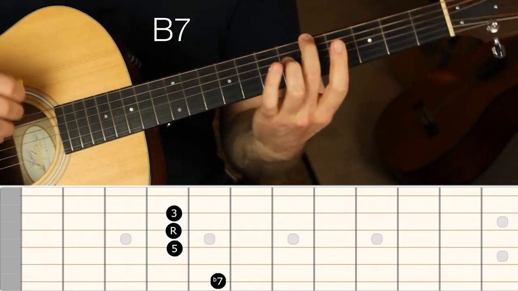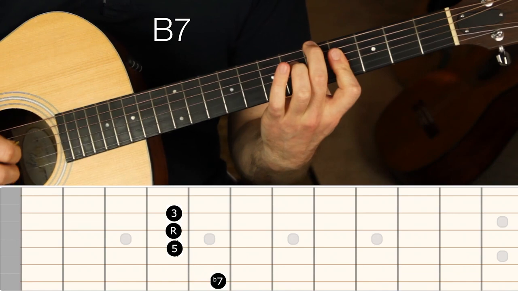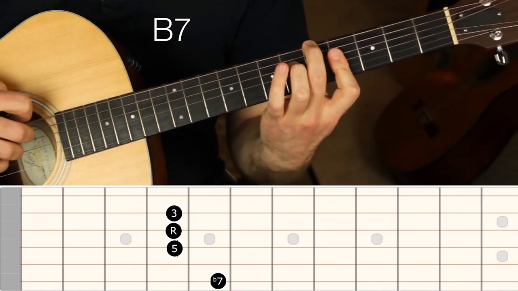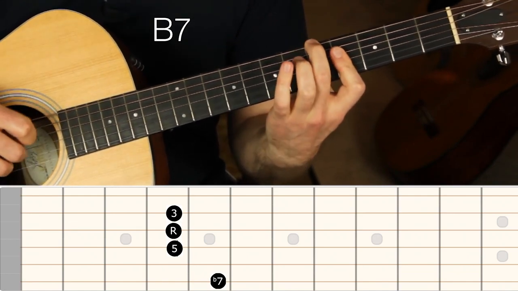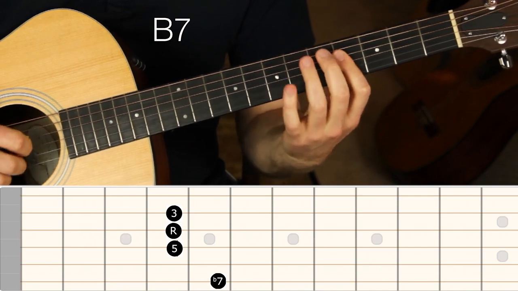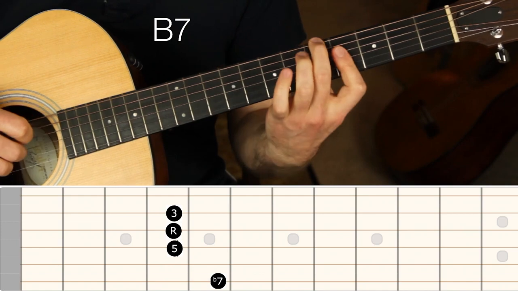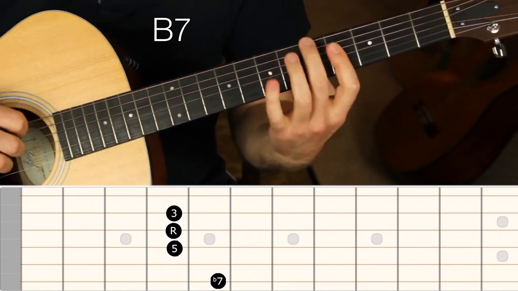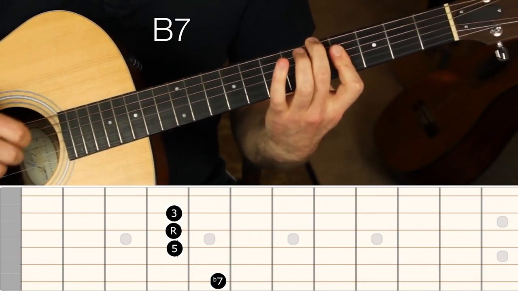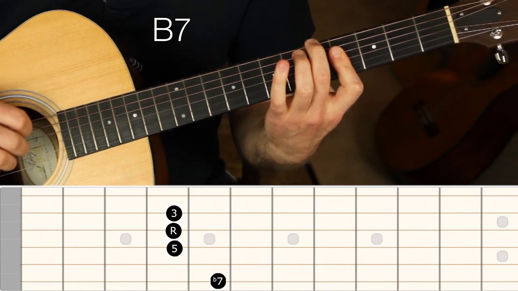This is the flat 7 on the bottom, 3rd inversion dominant 7th chord. This is the first chord to Agua de Marco. Very famous Brazilian bossa nova song. Okay, that's really interesting, colorful chord with the flat 7 on the bottom.